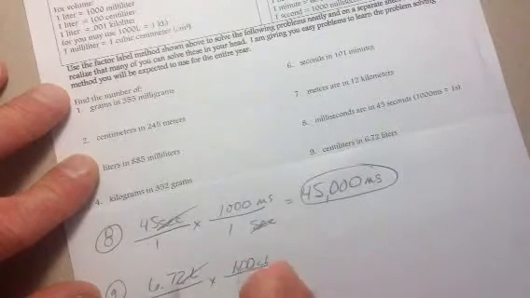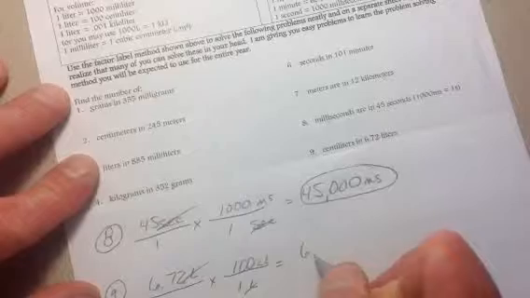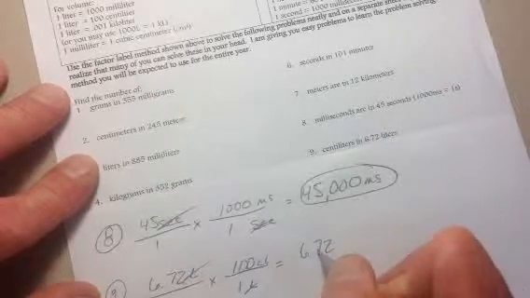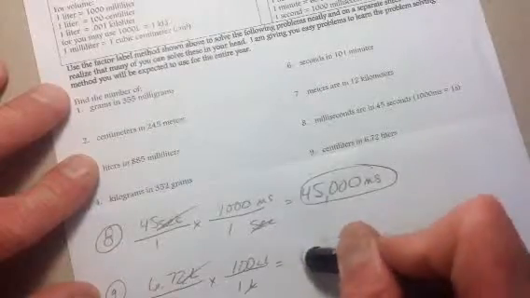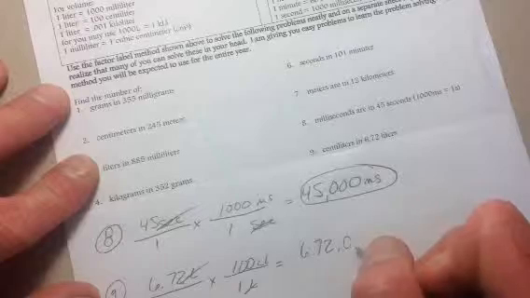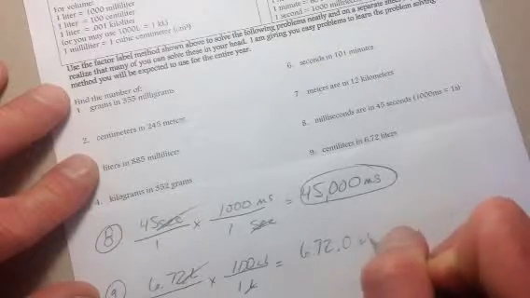That's 6.72. Move that decimal 2 places. It used to be 6.72, but now it's 672. There is no decimal here. I don't need this decimal at the end, but still, just to illustrate it. Centiliters.